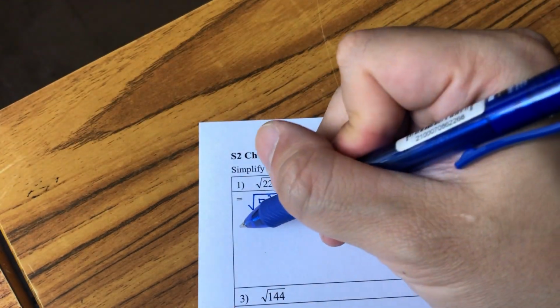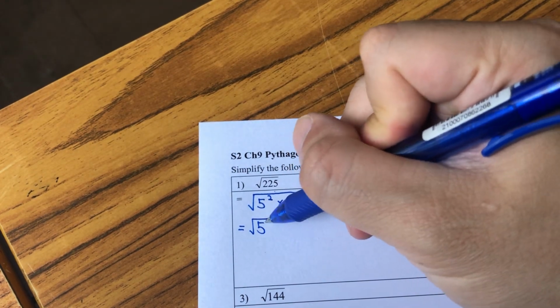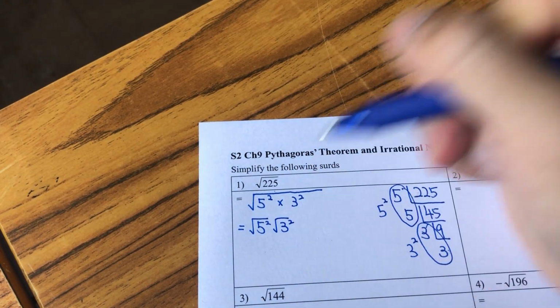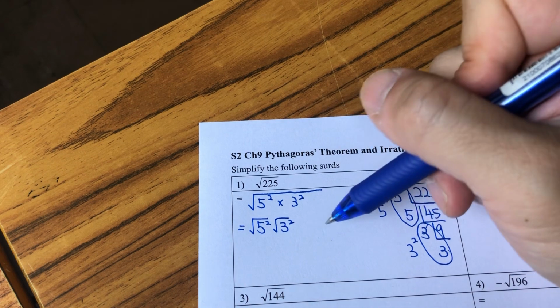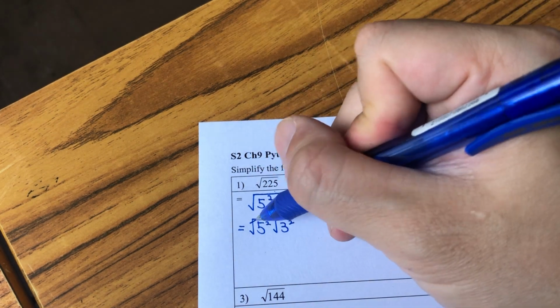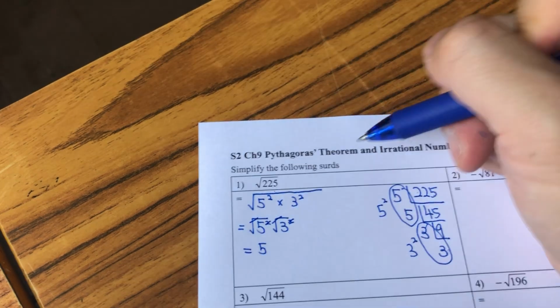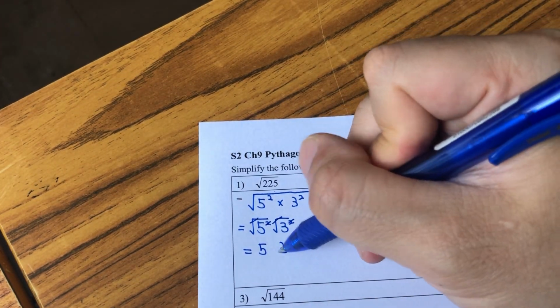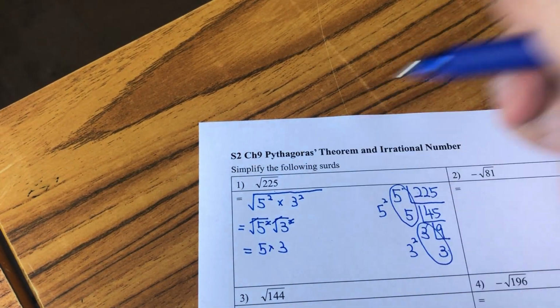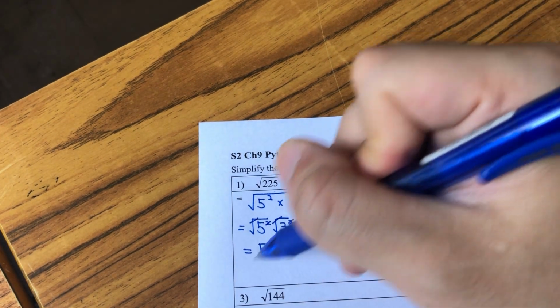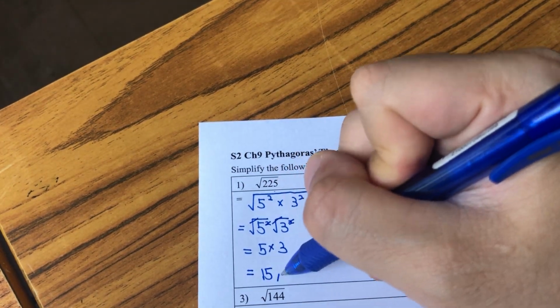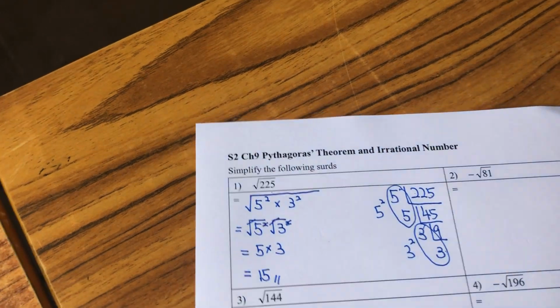Right? And then of course we could separate the square root. Each of them has a square root. And then square and square root can be cancelled out, so that we've got 5 left behind only, and here we've got 3 left behind only. In between is multiplication. Therefore the result is 15. Okay?